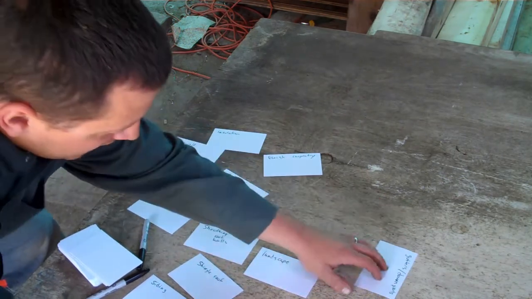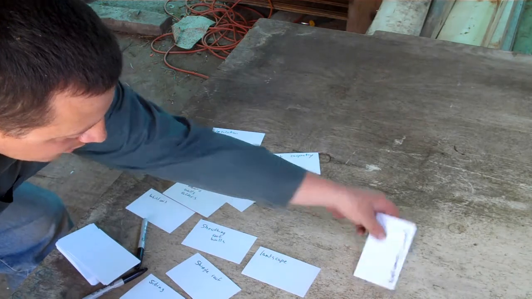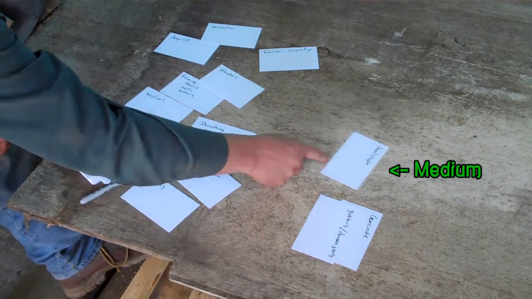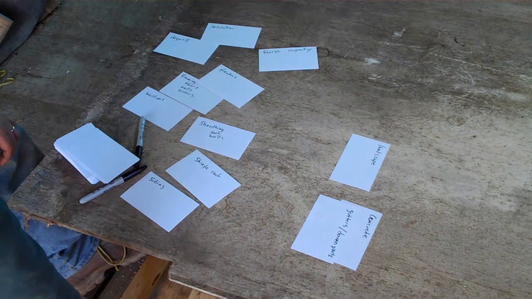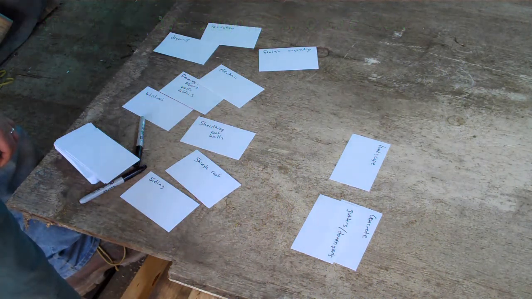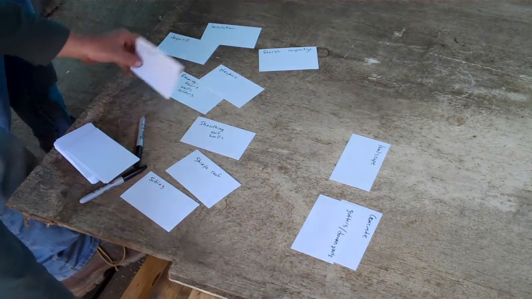I would say that half a day, gutters and downs. Well, no, that might even be a quarter day. I'll put that with the concrete. Landscape, half a day. Windows are probably going to be a full day.